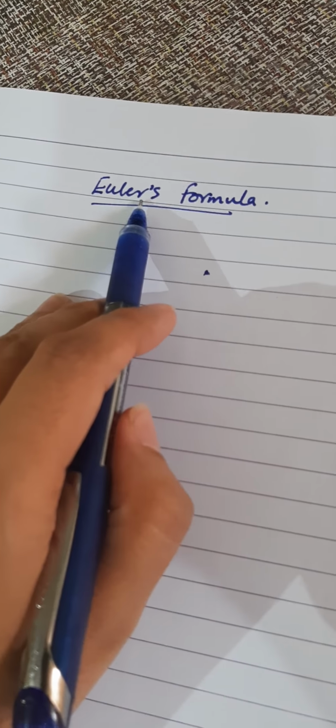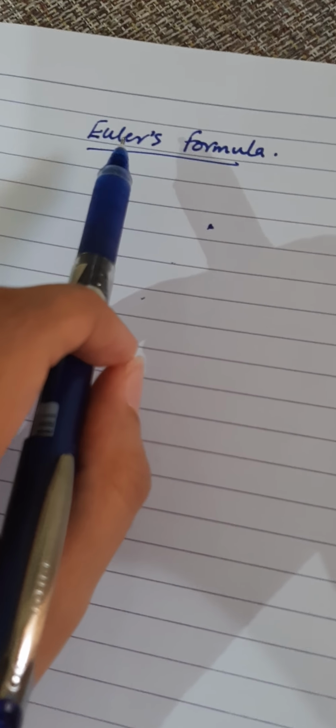Today I have made this video to give you an introduction to Euler's formula. Well, it's written as E-U-L-E-R apostrophe S, but it's pronounced as Euler's formula. So basically, this is a formula that links or connects the faces, edges, and vertices of a polyhedron.